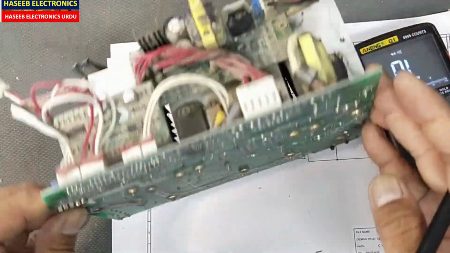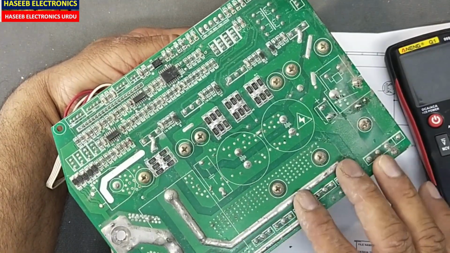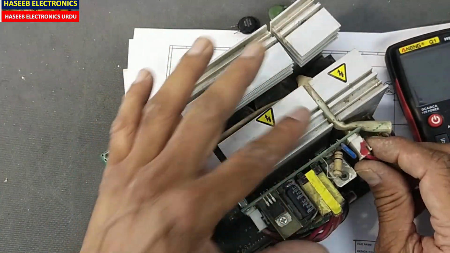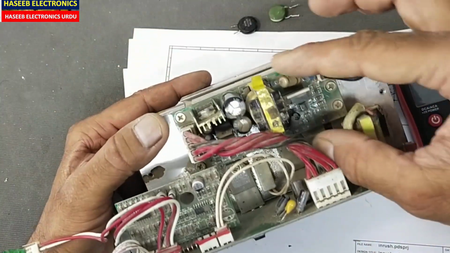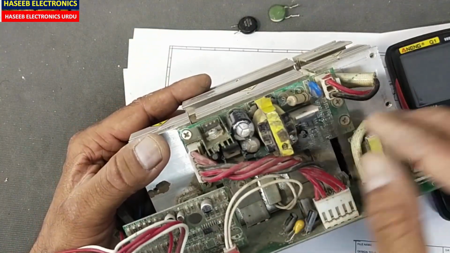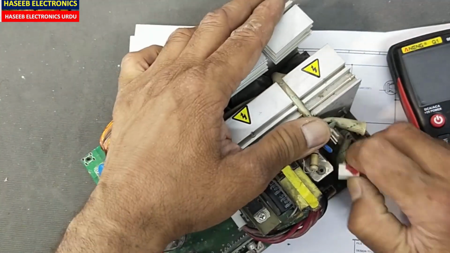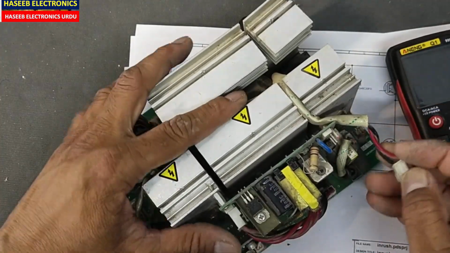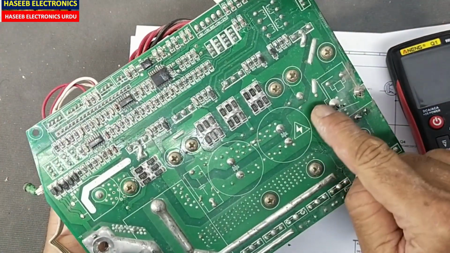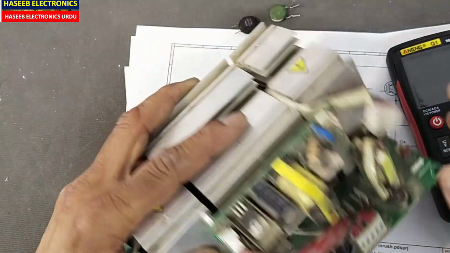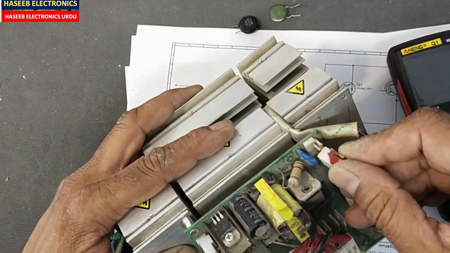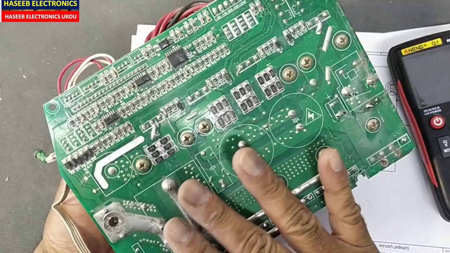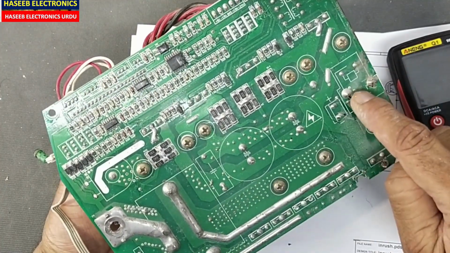The second problem: if there is still continuity, there is still a short circuit, then come to this power supply module. Here it is using an external module which is installed here. If it is using an external power supply, that's good. You can remove this jumper. So this is the 300 volt DC rail. It is taking voltage from here to power on this power supply. If the short circuit is finished, then we can test this relay.